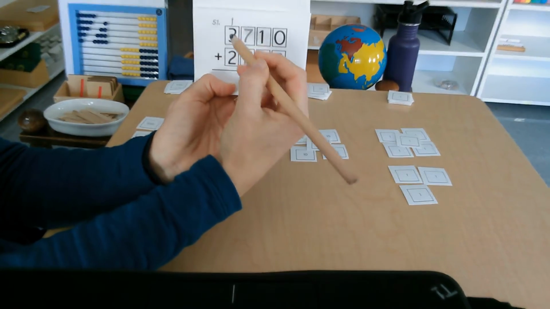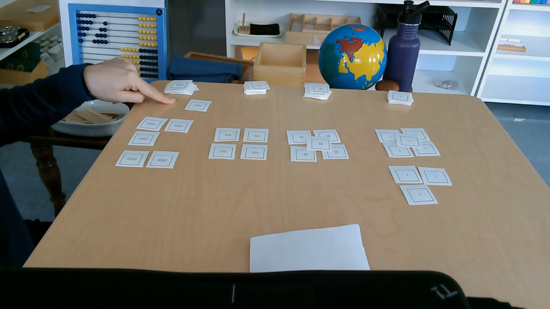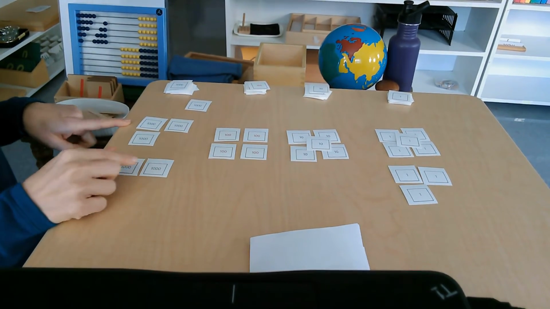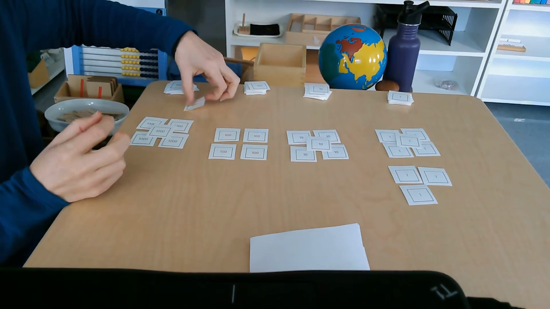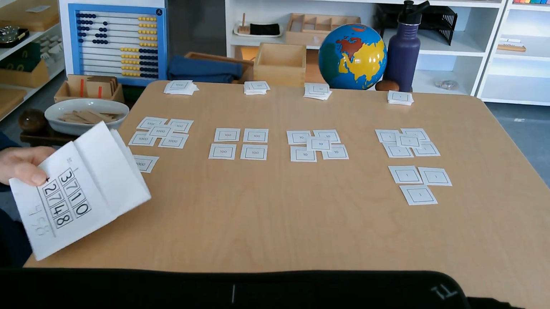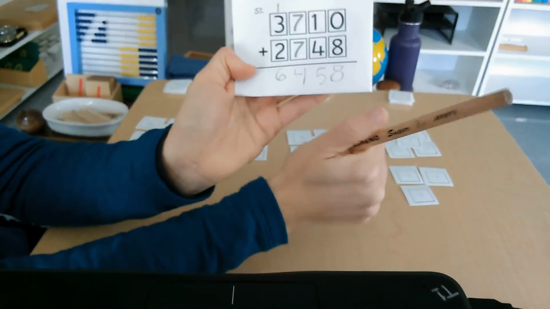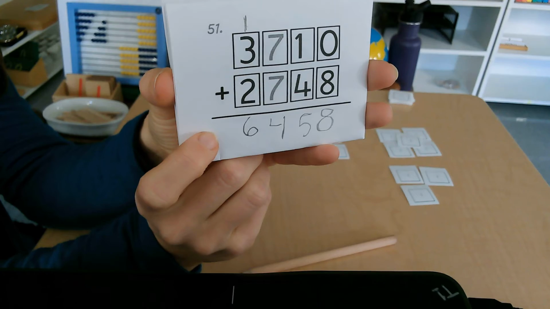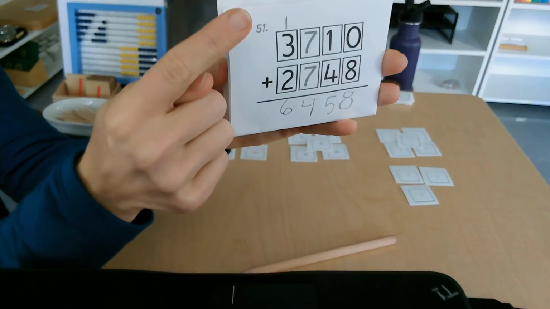Okay, so we have 1,000 up here. Let's see how many thousands we have all together. So here's the one that we got from regrouping our extra hundreds. Then we have 3,000 and 2,000. I'm going to join these, 5 and 1. And we know that 5,000 and 1,000 is 6,000. 6,000. All right, so we have it. Our sum is 6,458. We only had to regroup one time.